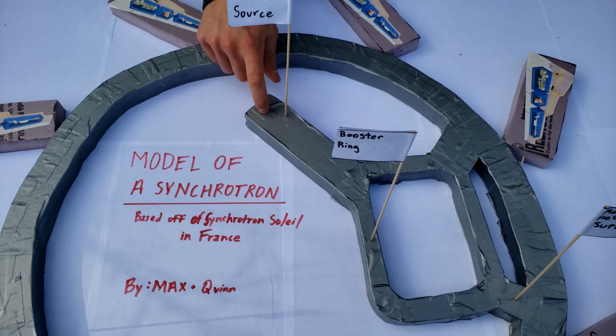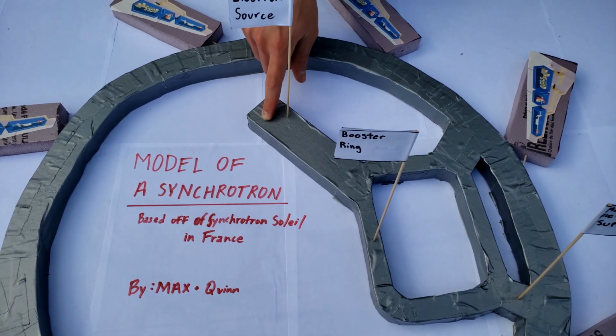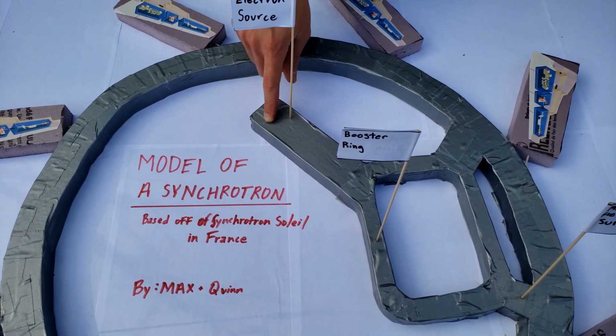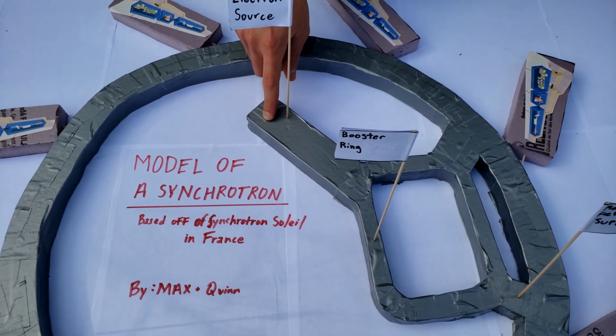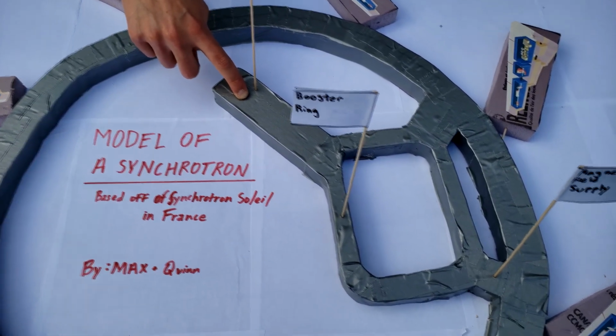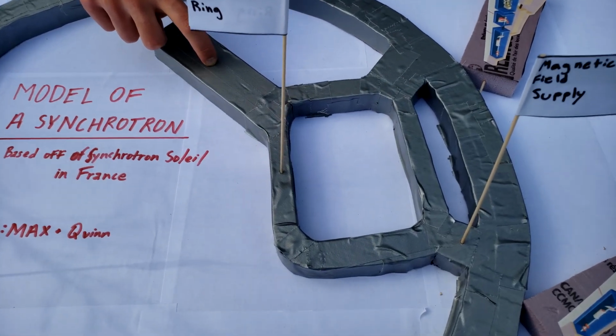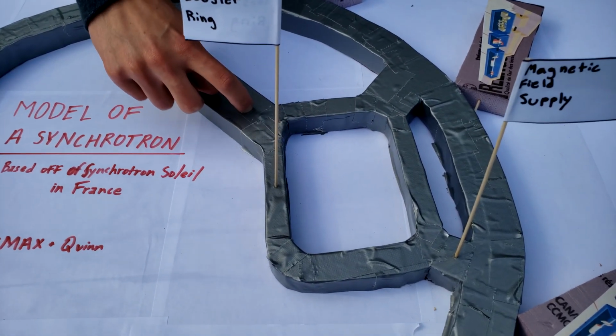Electrons start here, in the electron source. Through a process known as thermionic emission, electrons are released by an electron gun and shot into a linear accelerator. Radio waves accelerate the electron once they are inside the linear accelerator.